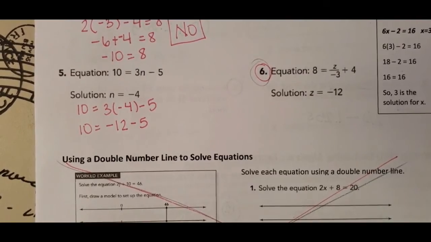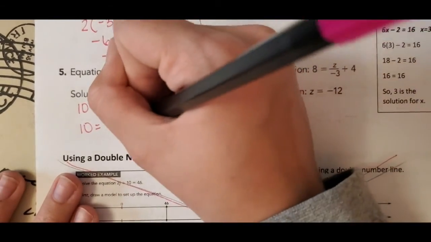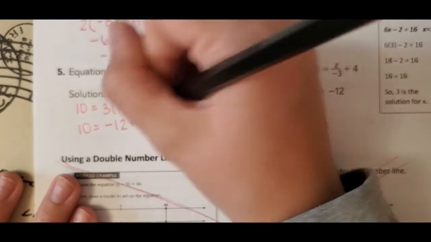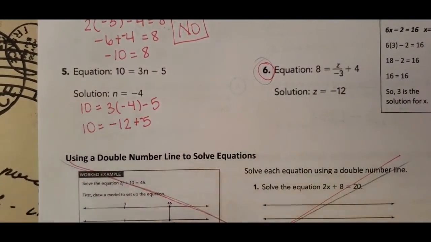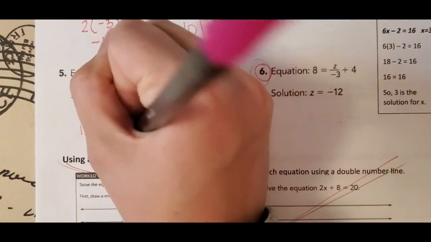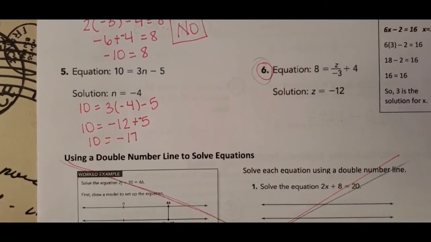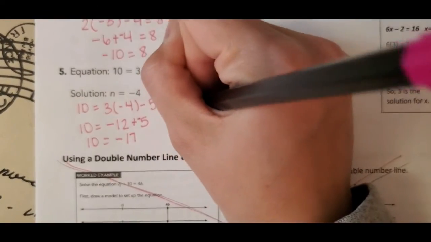I'm going to do keep, change, opposite. So keep -12, change to add, opposite of 5 is -5. They're now the same sign, so I can just add 12 plus 5 is 17, and it's going to be negative. So does 10 equal -17? No.